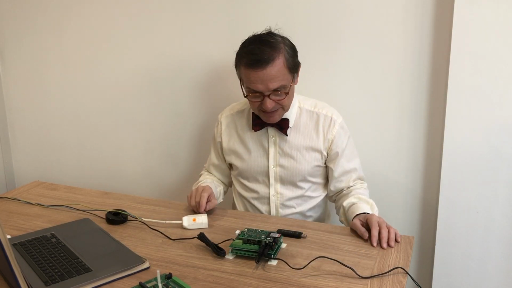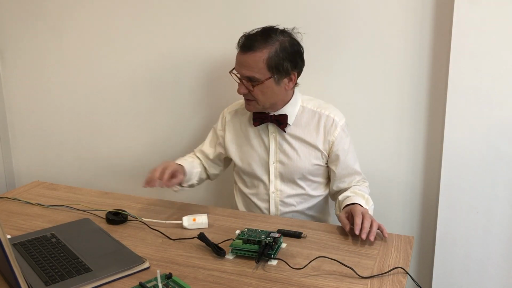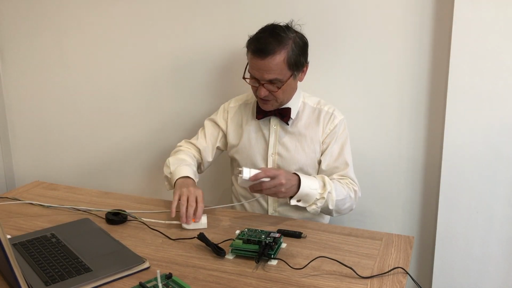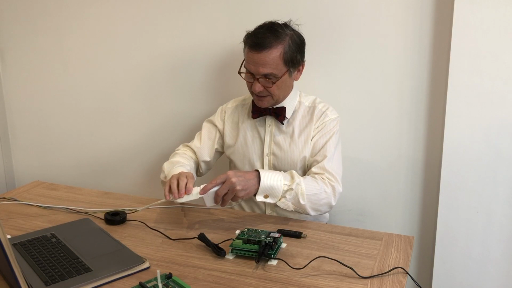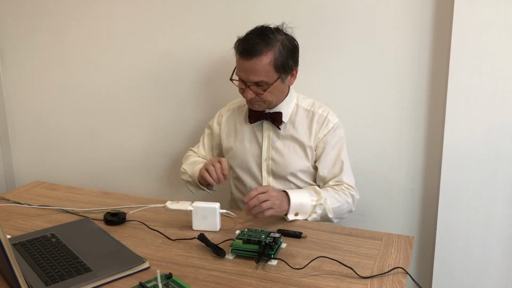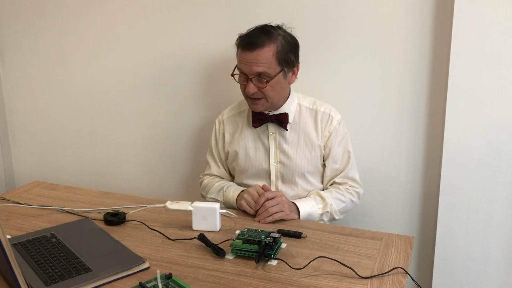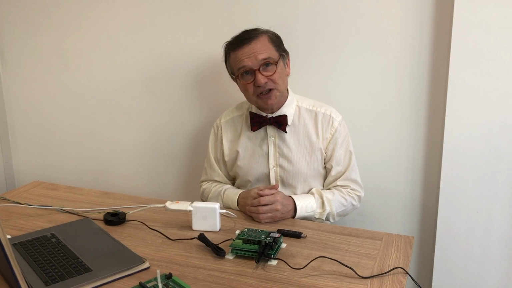So the last thing we need here is a load. So what I'm going to do is plug my laptop into this extension lead. Boom, there we go. And now this board is transmitting the consumption of my laptop to our database. So I'll show you what that looks like in a second.